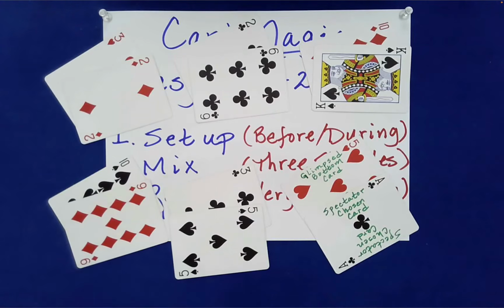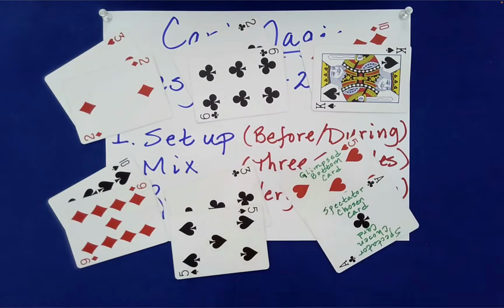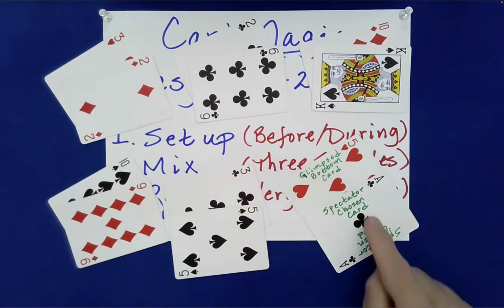The spectator doesn't know that you know anything. In fact, as far as they know, these are 12 random cards that no one has seen yet, except for them. They saw that top card. So now at this point, you can come up with creative ways to reveal that this is their card. You don't necessarily have to jump to it right away.